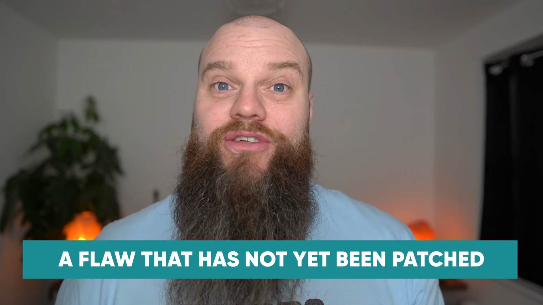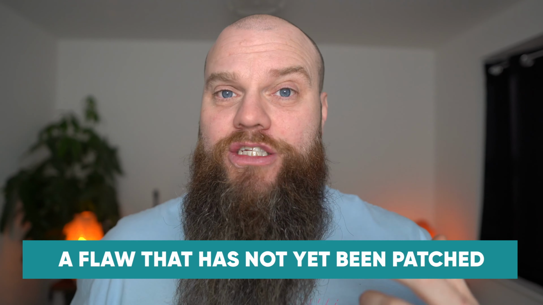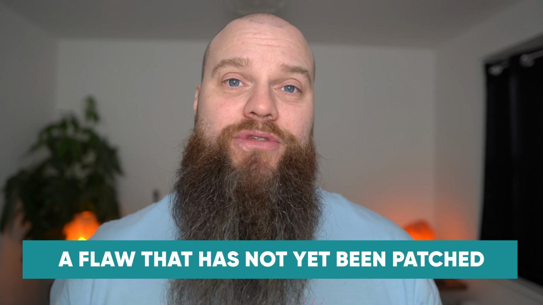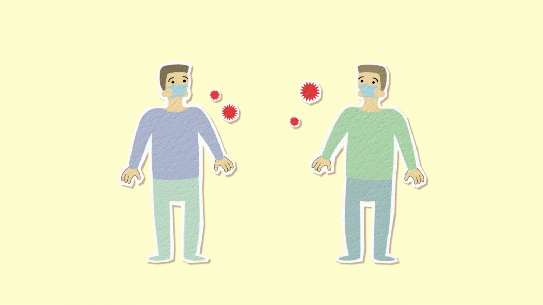So with all that information about software patching, what is a zero-day vulnerability? Well, a zero-day vulnerability is when a cyber criminal discovers a security flaw in some software, but the software developers don't yet know about it. As an analogy, it's a little bit like when the COVID pandemic first hit and we didn't have a vaccination.